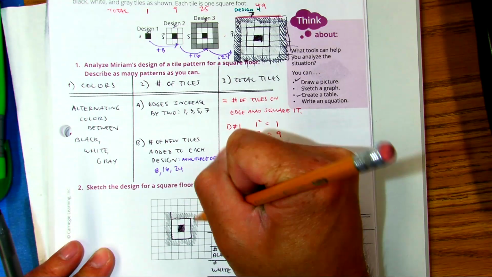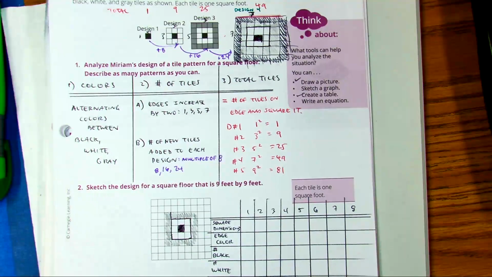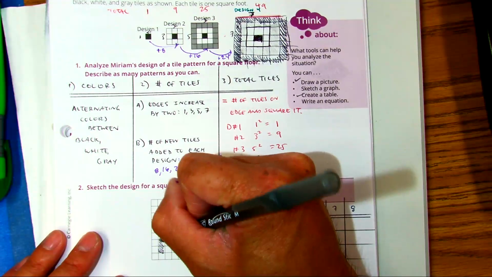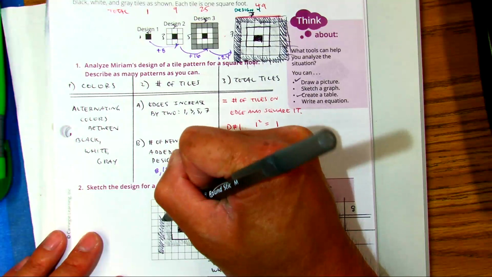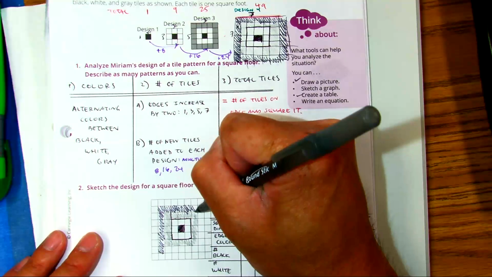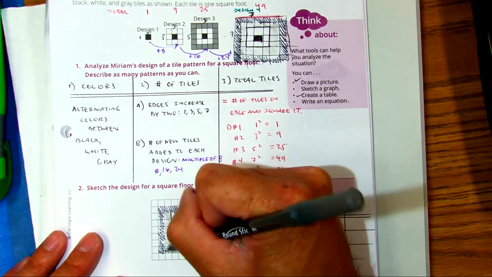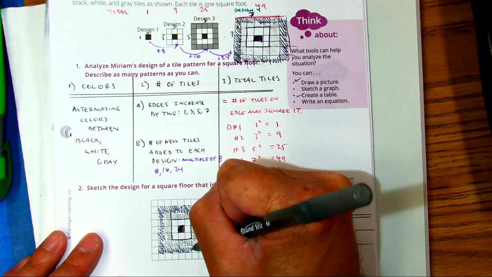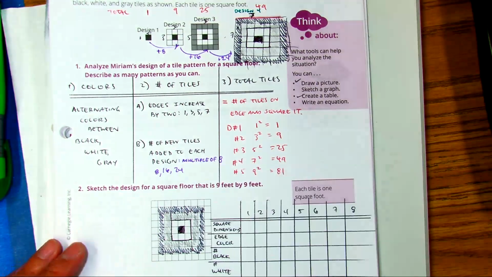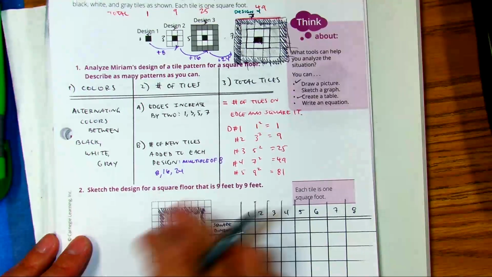So here we're creating a visual, super helpful. What goes after gray? Black. I like shading. If I had more time, I would shade those super nice. And then of course the last one is white.